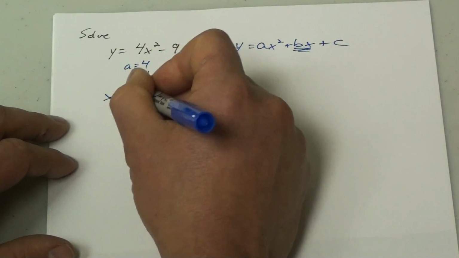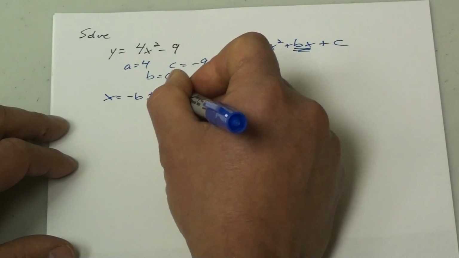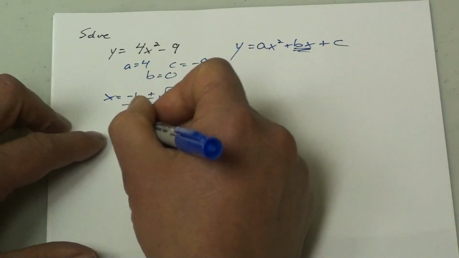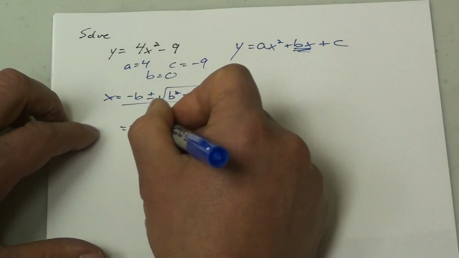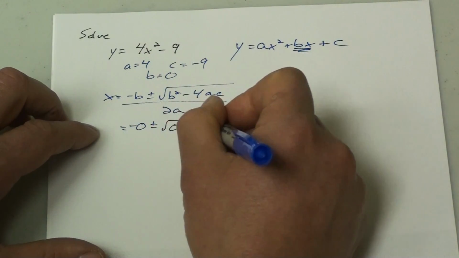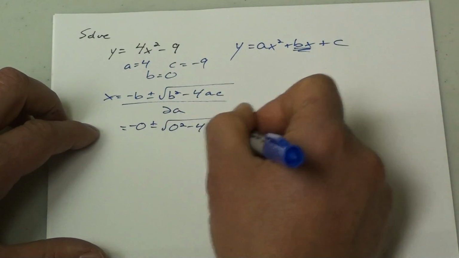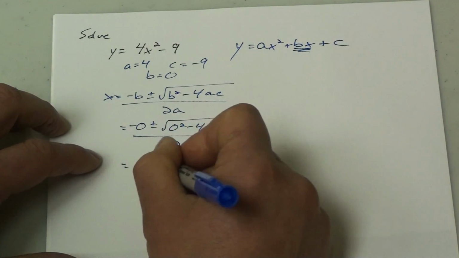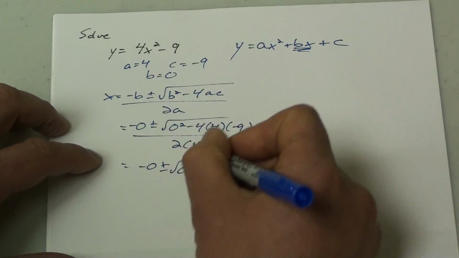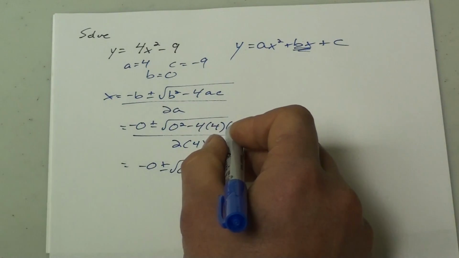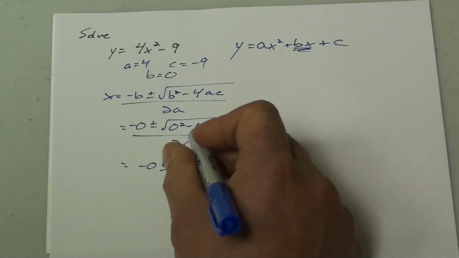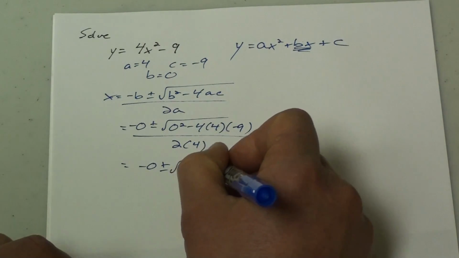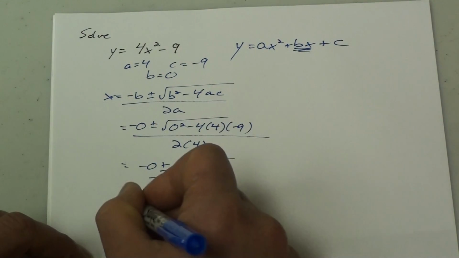So those are the values I'm going to put in. X equals negative b plus or minus the square root of b squared minus 4ac, all over 2a. So it's going to go negative 0 for negative b, plus or minus the square root of 0 squared minus 4, 4, negative 9, all divided by 2 times 4. Negative 0 plus or minus the square root of 0 squared, which is just 0, minus 4 times 4 times negative 9. I have two negatives, so I know it's going to be positive, and 4 times 9 is 144, all divided by 8.